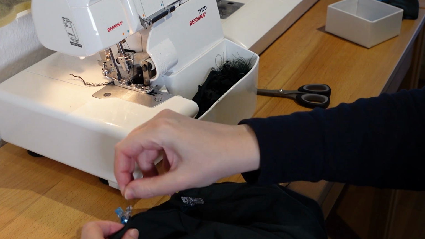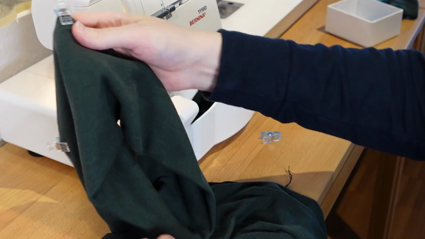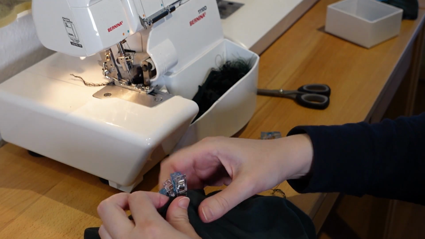Then I will set in the collar. I mark the quarters on the neckline and match these up.